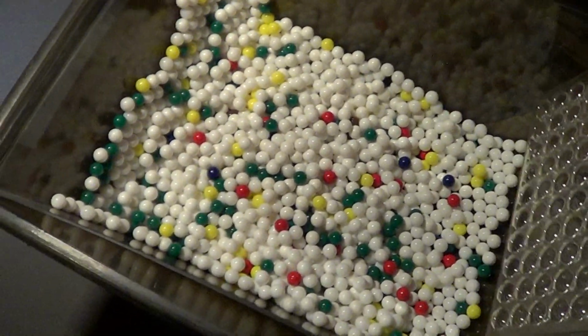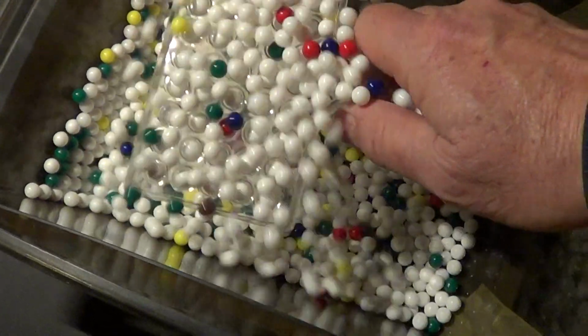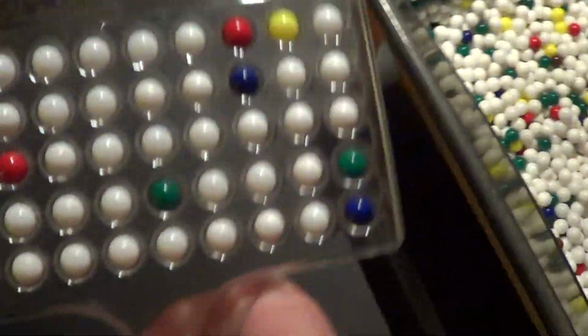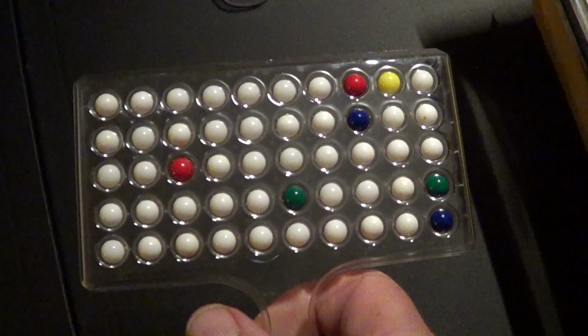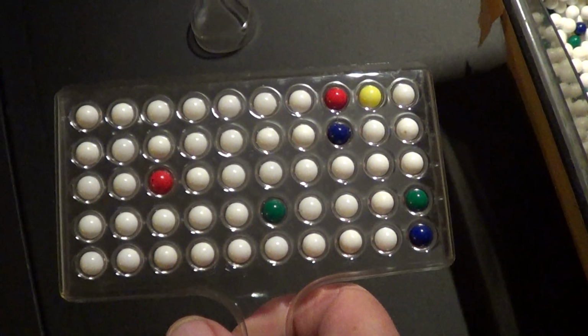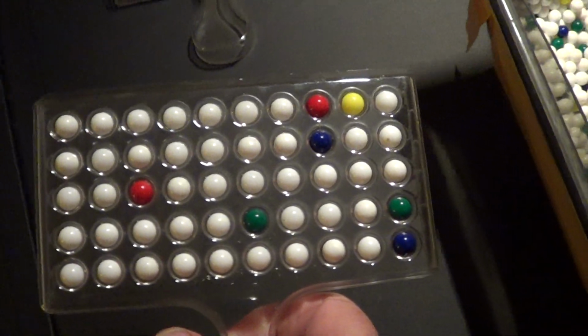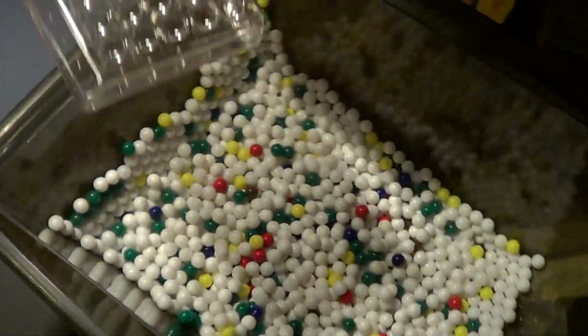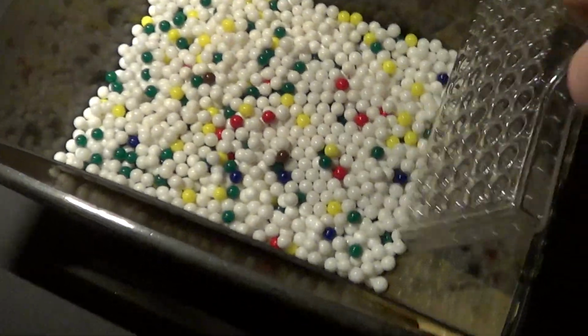Second sample of 50, I count 44 out of 50 on my second sample. Put those back in, shake them up a bit.